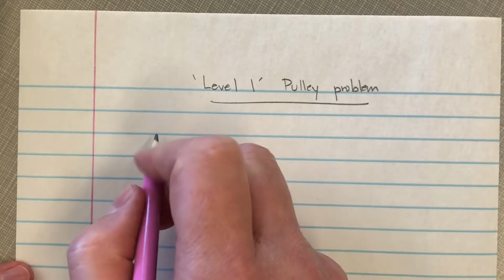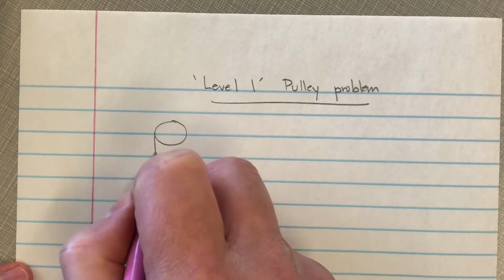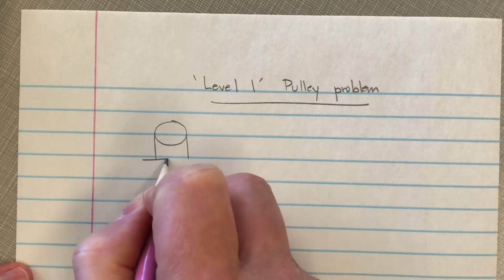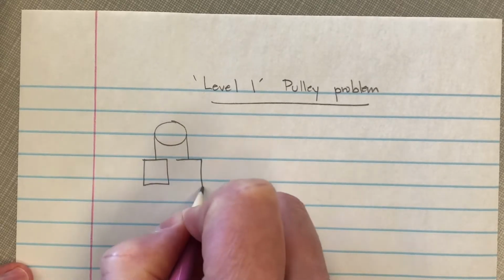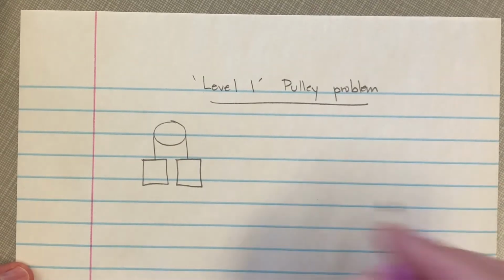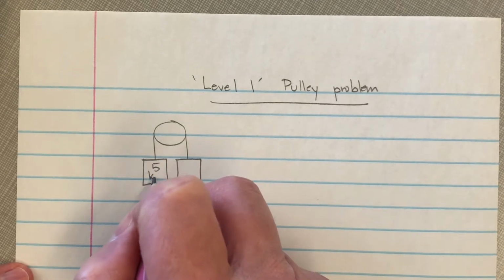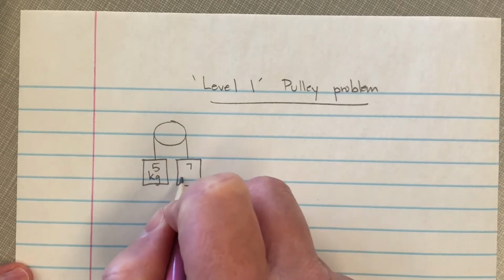All right, so a level 1 pulley problem is basically where you have two boxes hanging freely above the ground and just held back by the tension in the rope from the weight on the other side. So let's say the box on the left has a mass of 5 kilograms and the box on the right has a mass of 7 kilograms.